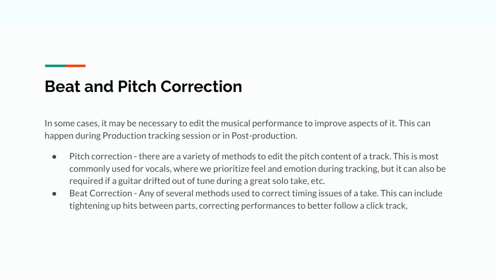So the next step we tend to think about is beat and pitch correction. Now, this isn't something that has to happen in every single session or on every single part, but in some cases it's going to be necessary to edit the musical performance to improve the rhythmic timing or the pitch content. And this can happen during production, during tracking sessions, or it can happen in post-production. A lot of this depends on the workflow of the producers and the artists.